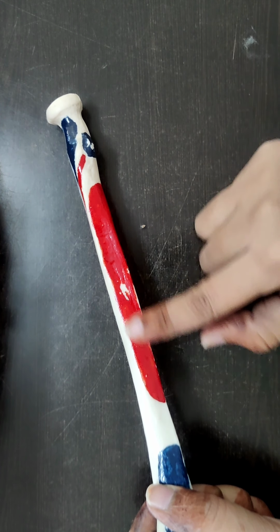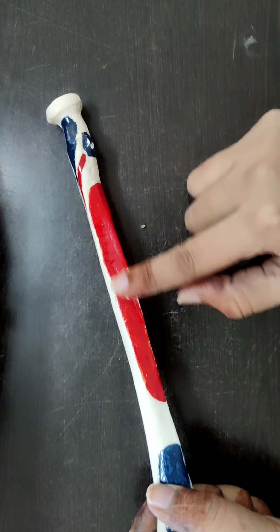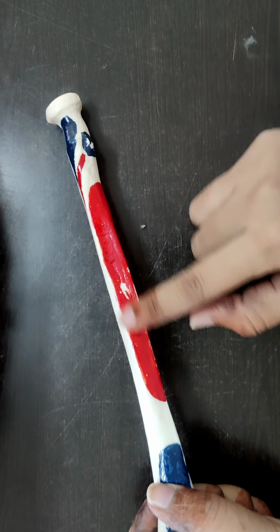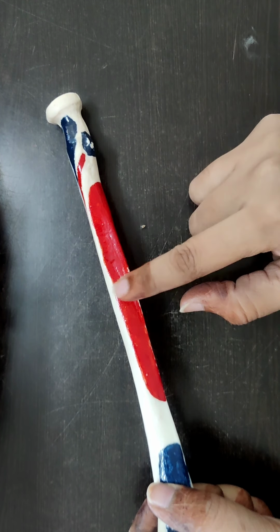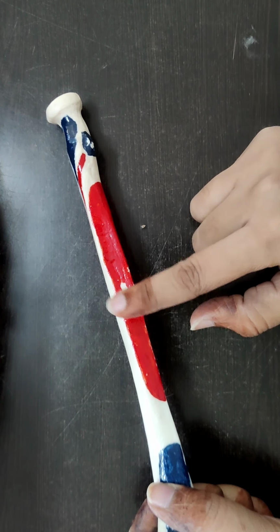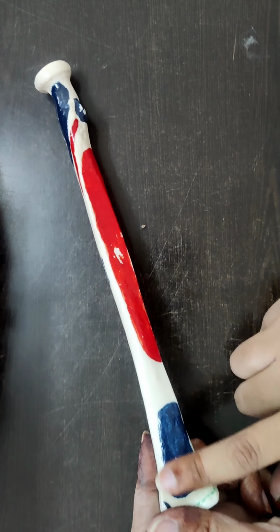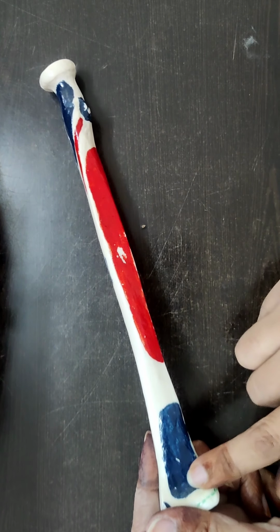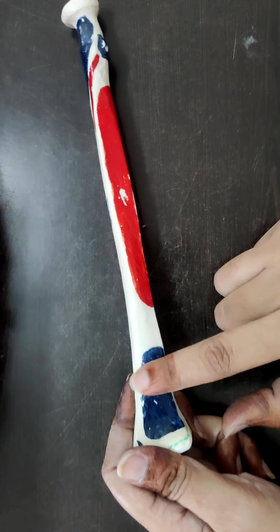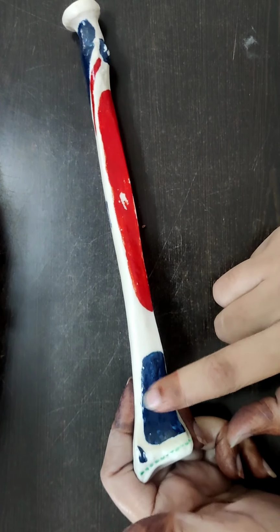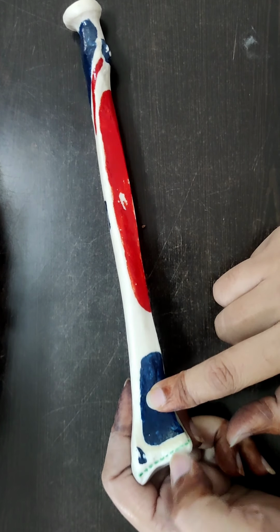The whole of the upper 2/3 part of the anterior surface gives origin to flexor pollicis longus. So this is the flexor pollicis longus. This muscle is for the thumb. Then at the lower 1/3 part of the anterior surface, here we have the insertion of pronator quadratus muscle. So this is the pronator quadratus muscle insertion.